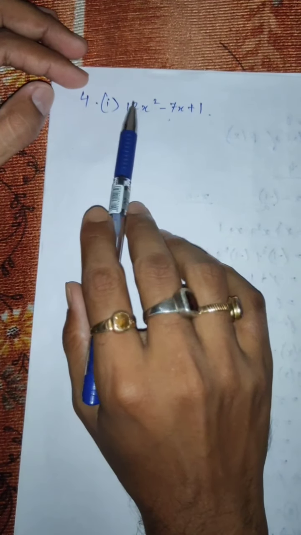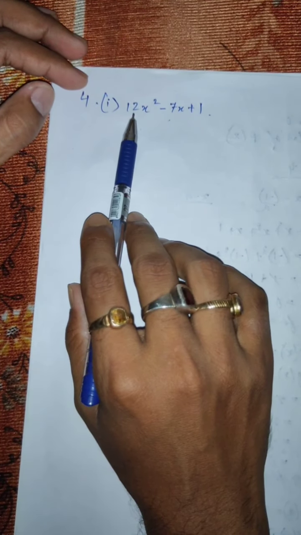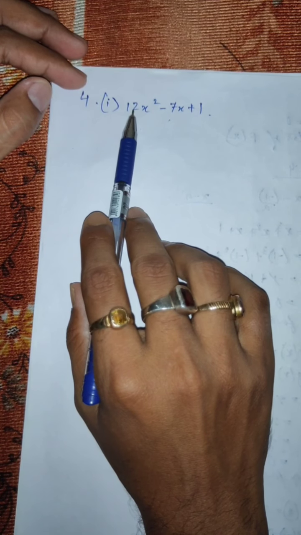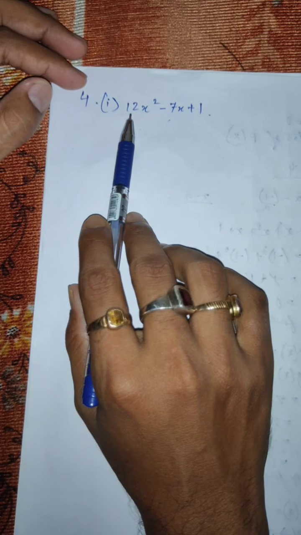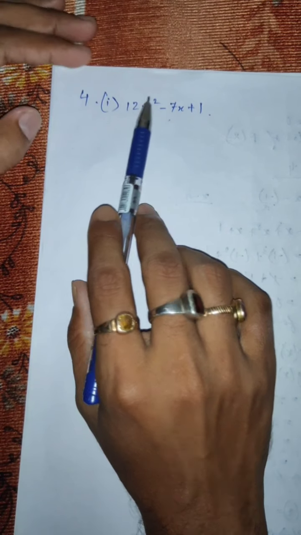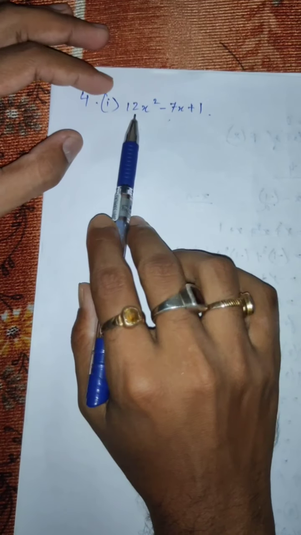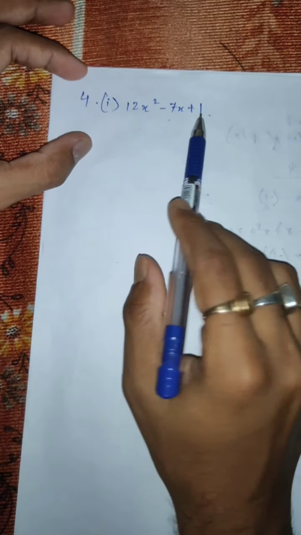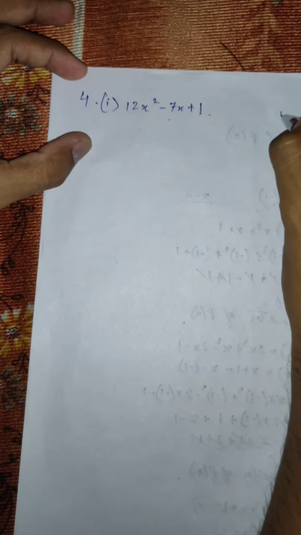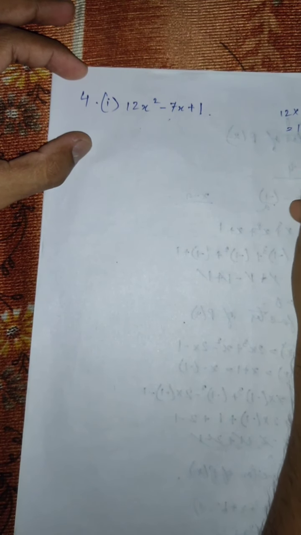There are some rules. We need to multiply the coefficient of x square, or whatever be the variable, with the constant term. So here the coefficient of x square is 12 and the constant term is 1. So 12 into 1 results in 12.